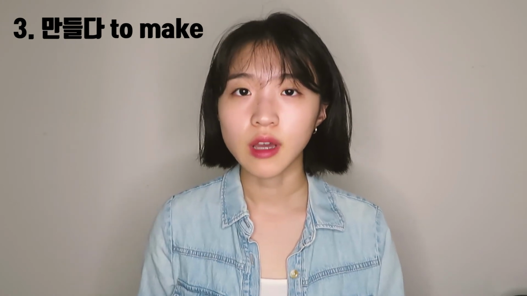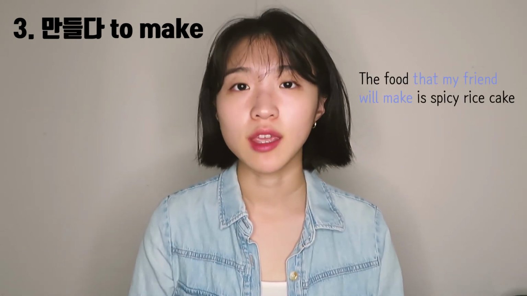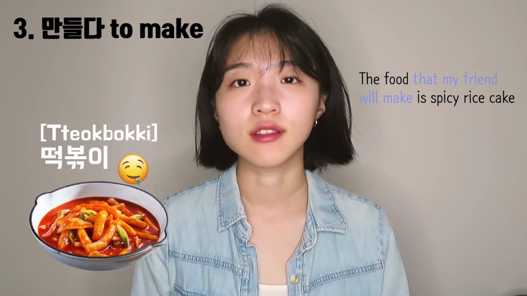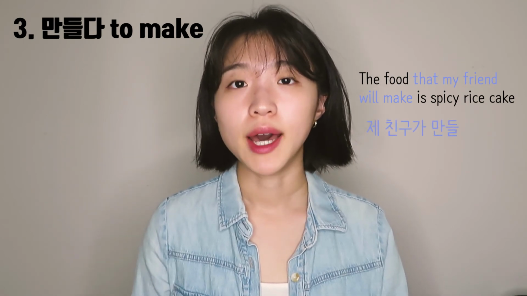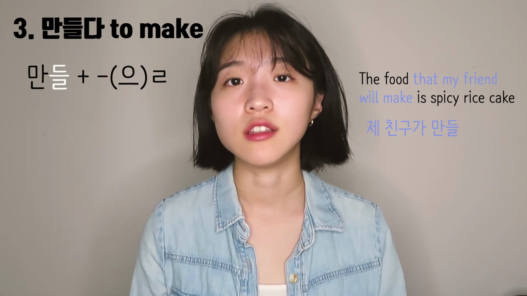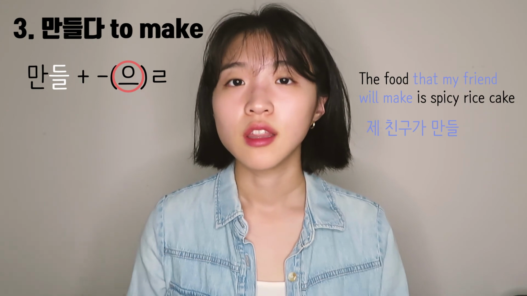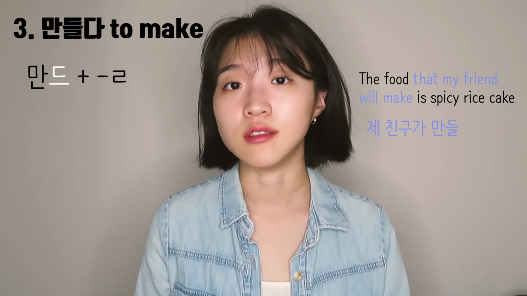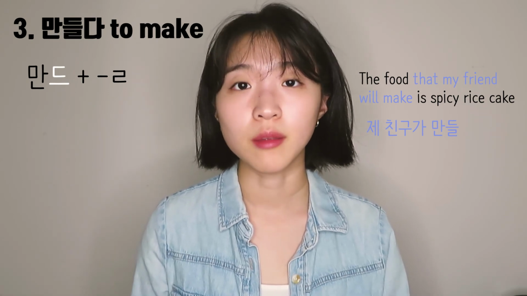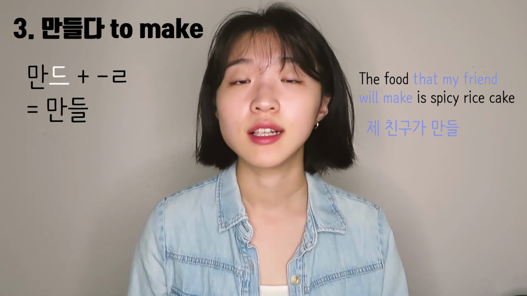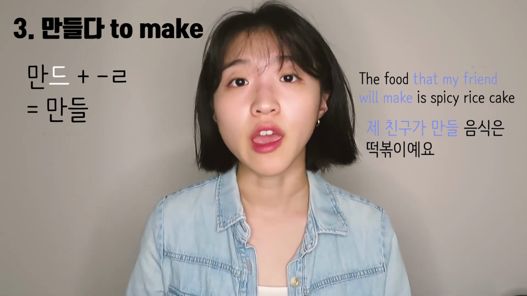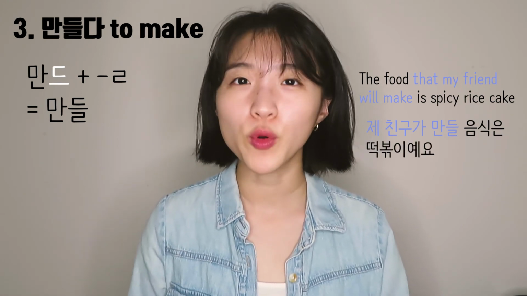And now for future tense, how would you translate the food that my friend will make is spicy rice cake. Spicy rice cake is 떡볶이 in Korean. 떡볶이. 제 친구가 만들. For future tense, you need to attach 을. And in this case, you see another 우. That requires you to drop 리을 and 우. So you're left with 만드 and 리을. Combine them all together is 만들. 제 친구가 만들 음식은 떡볶이예요.